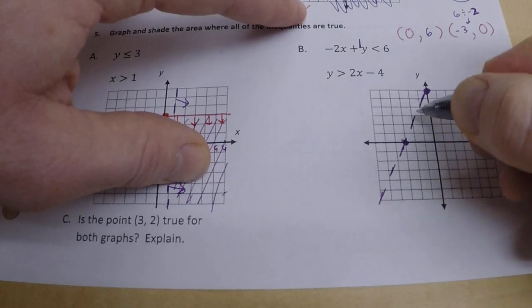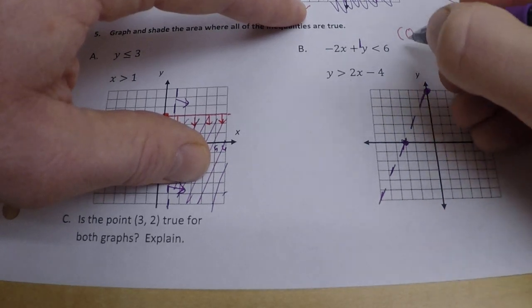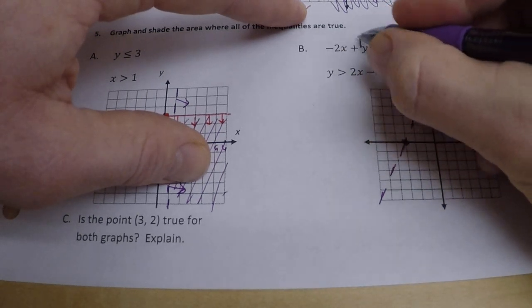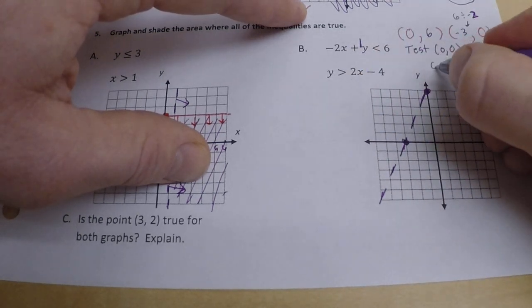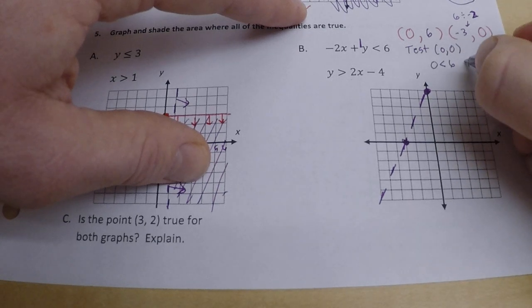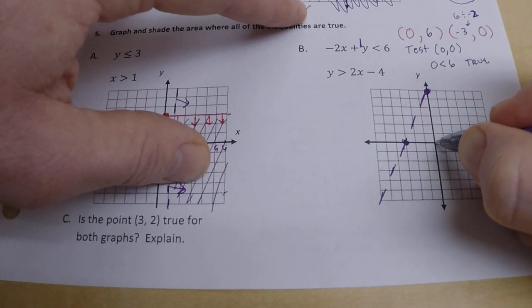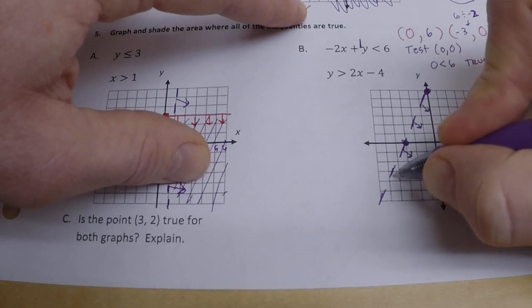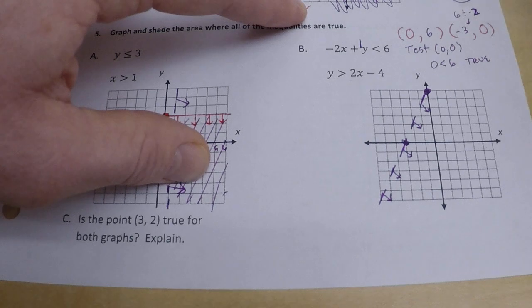We don't know what side to shade, so we test 0, 0. So test 0, 0. Zeros make this whole side 0. 0 is less than 6 is true. So this point is a true point, so I will shade that way towards 0, 0 at some point.